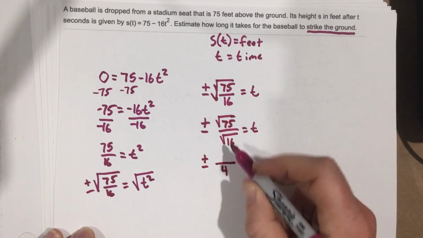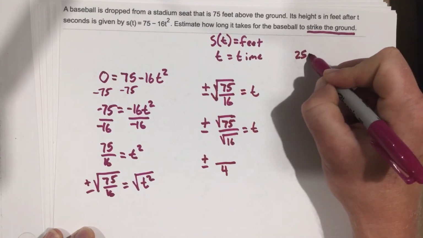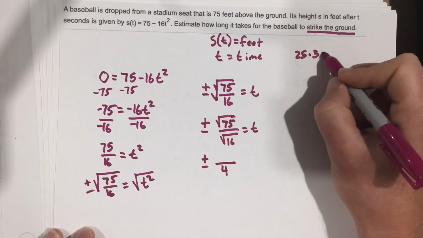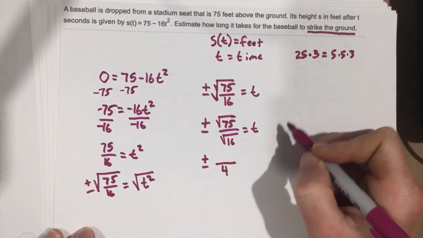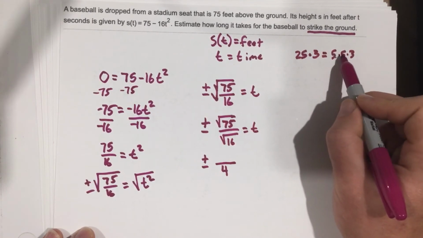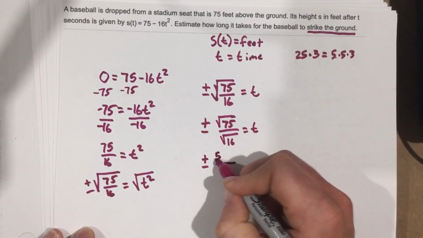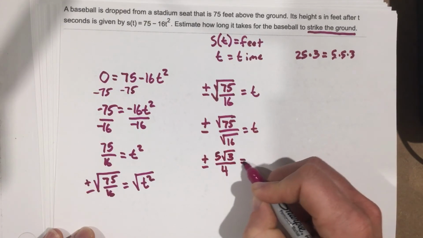Because root 16 is 4. Root 75, let's see, 25 times 3 is 75. So 5 times 5 times 3 is 75, right? If we break down the 25, that means that you can see we have a perfect square there. So we can bring a 5 out and write this as 5 root 3 over 4 equals t.